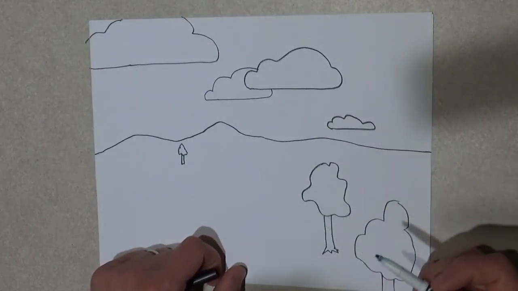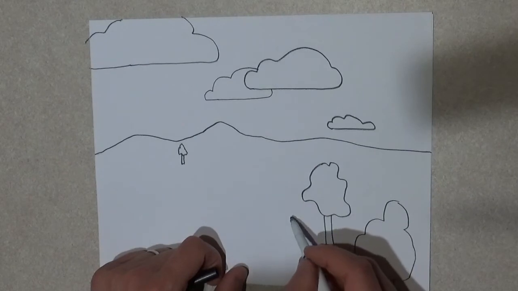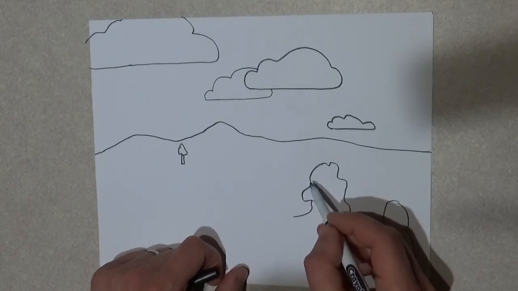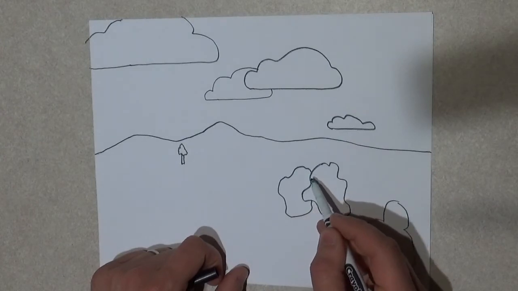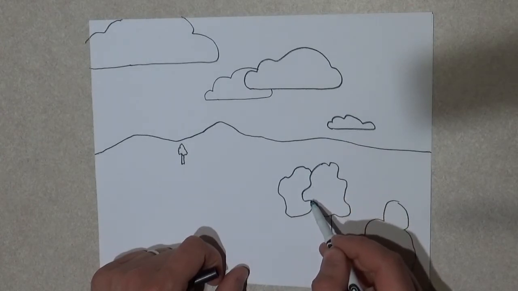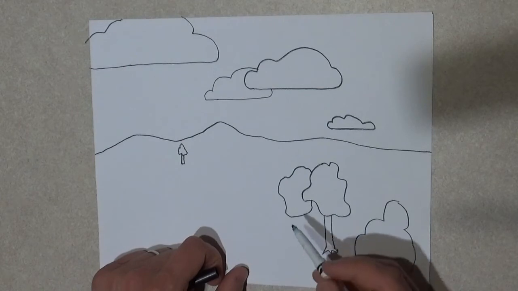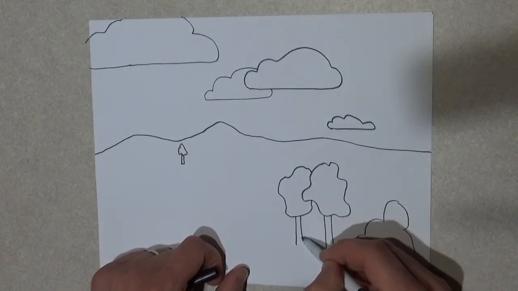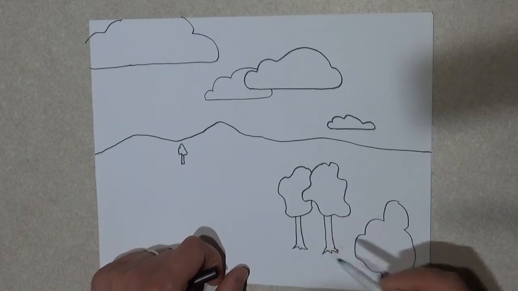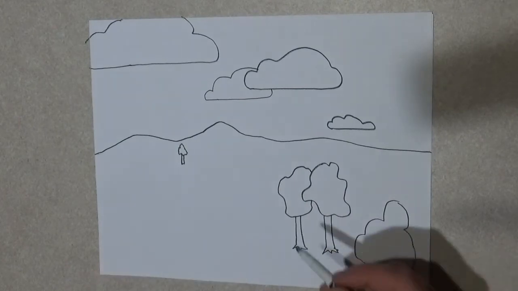And you could do the same thing with your trees. Maybe there's a smaller tree behind this one, but I'm just going to draw it, and when I hit the tree, I stop, and then I pretend like it keeps going, and then I come out the other side. And it looks like this one is in front of this one. And this tree needs a trunk too. So there's overlapping. And I could do that a lot.